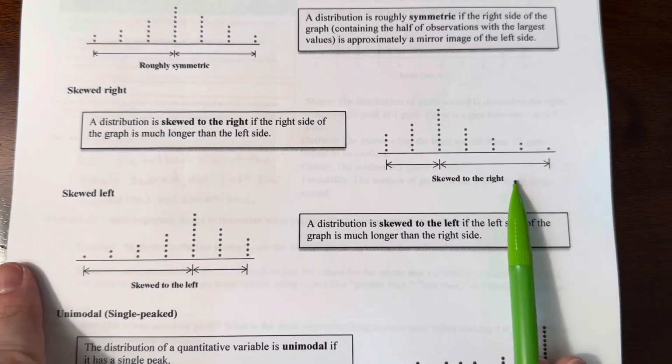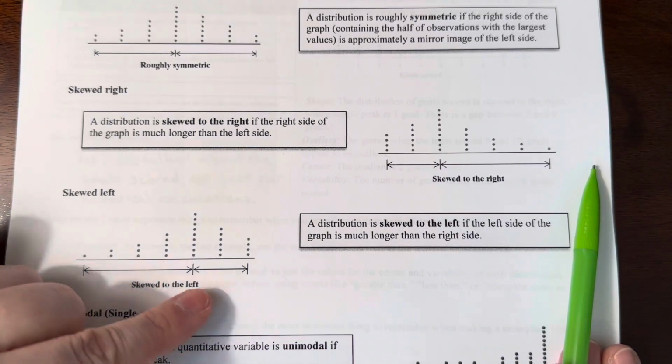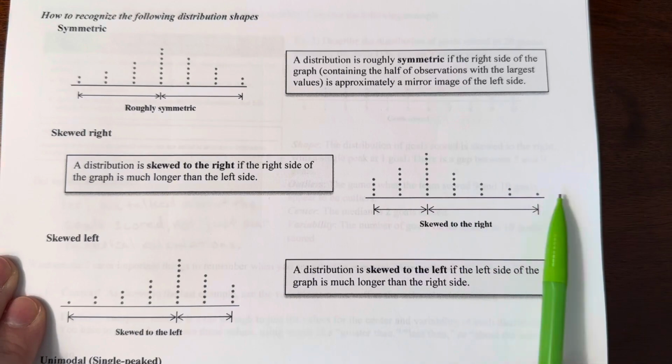Right and left refer to larger values versus smaller values. Skewed left is always skewed towards the smaller values. Skewed right is always skewed towards the larger values.